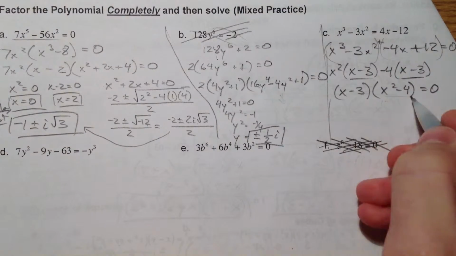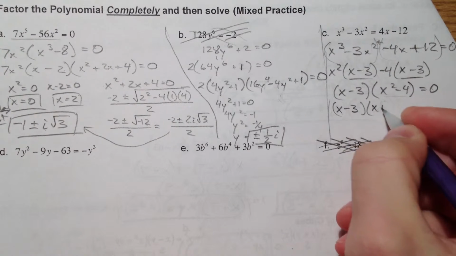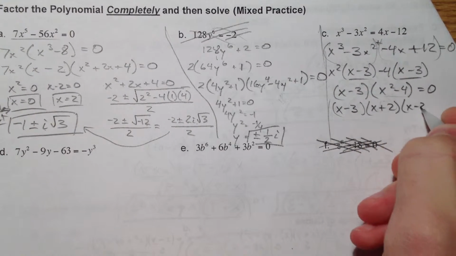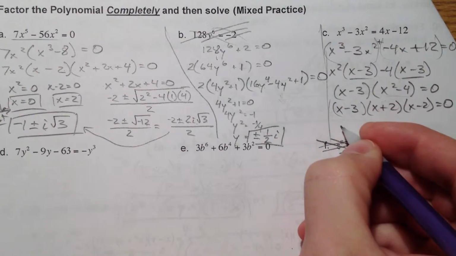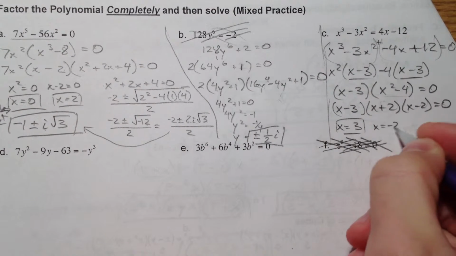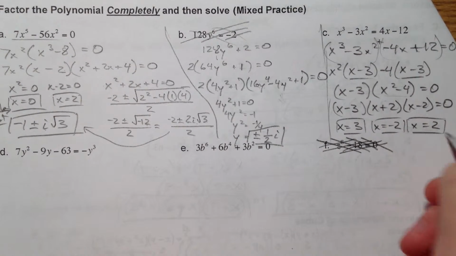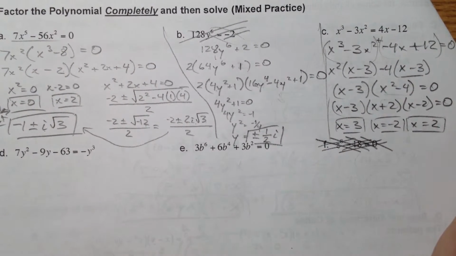And so this one, don't leave it there. You can factor it some more if you want. x plus 2, x minus 2, that's the difference of squares. So x equals 3, x equals negative 2, and x equals positive 2. All of those. Excellent.